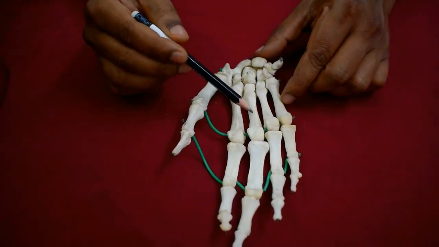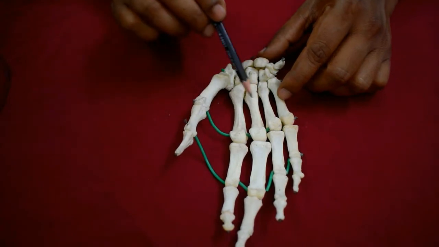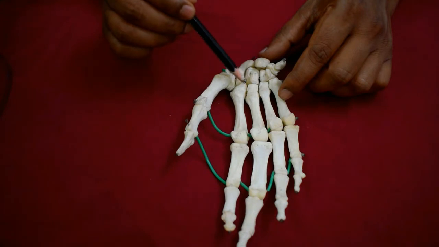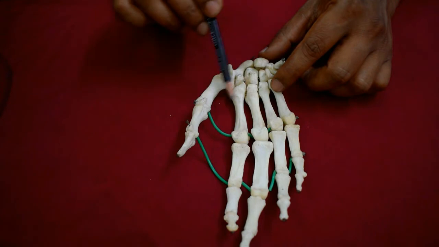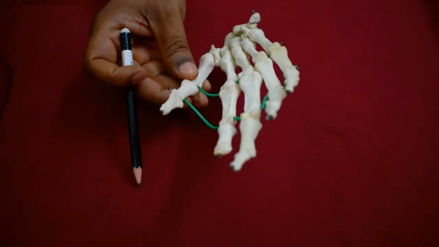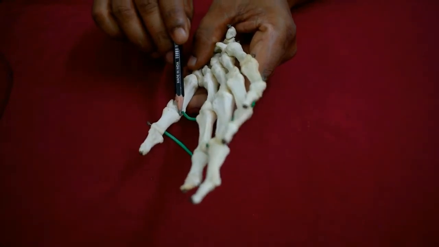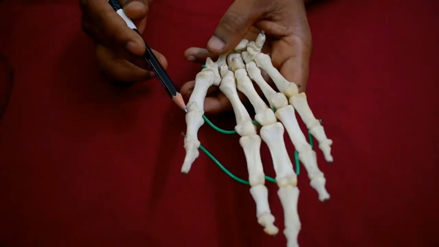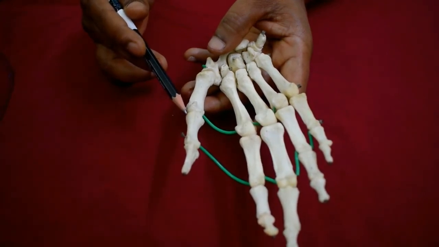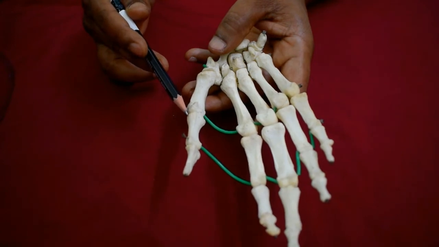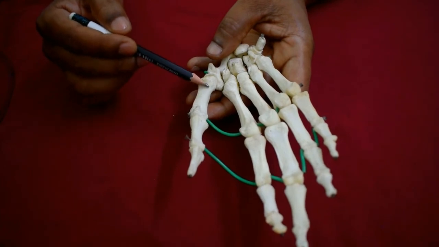Ventral surface or palmar surface of third metacarpal bone gives origin to the transverse head of adductor pollicis. Bases of second and third metacarpal bones will give origin to the oblique head. Both heads will be united and inserted to the medial aspect of base of proximal phalanx of thumb. That means at this place. Base of proximal phalanx of thumb at the lateral aspect will give insertion to the abductor pollicis brevis and flexor pollicis brevis. Then opponens pollicis will be inserted on the ventral aspect of the first metacarpal bone.